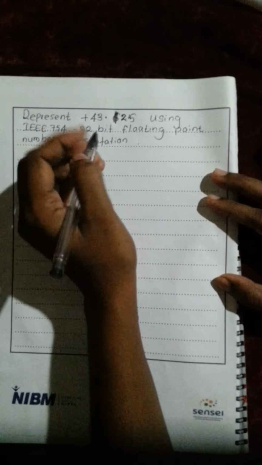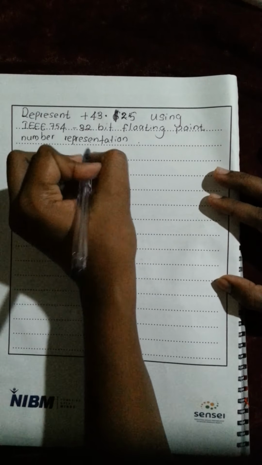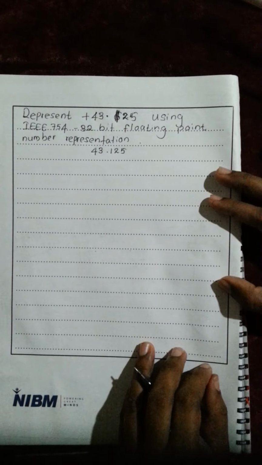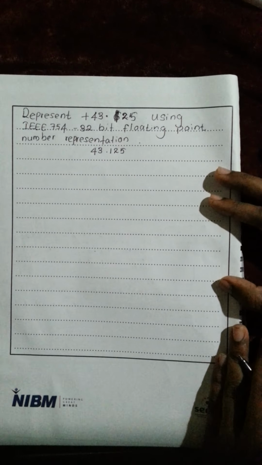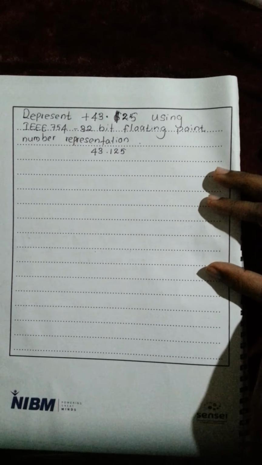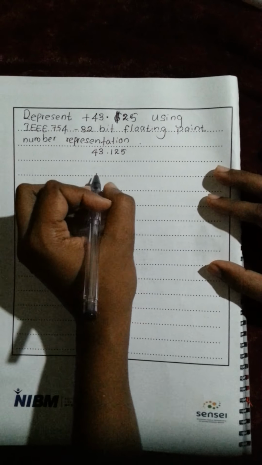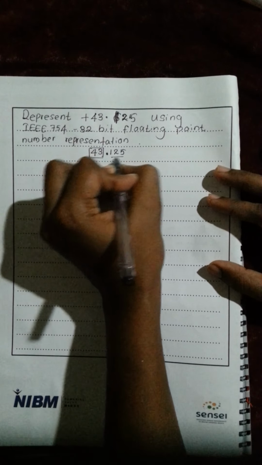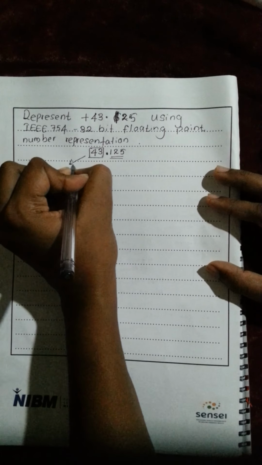I'm going to show you how to represent this number in your computer using this particular method. Right, so let's take this number. Just forget about this plus thing. 43.125, right? So first of all, I just have to convert this number into binary. So how do I convert this into binary? I have an integer part as well as a fractional part here. I just take these two separately, right?